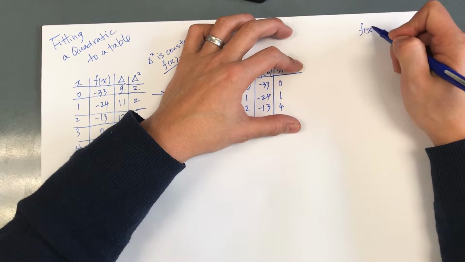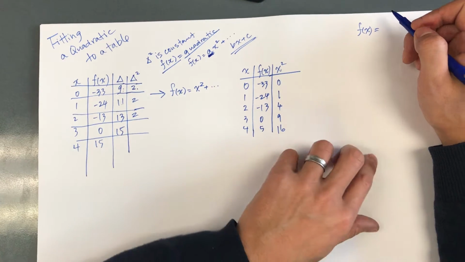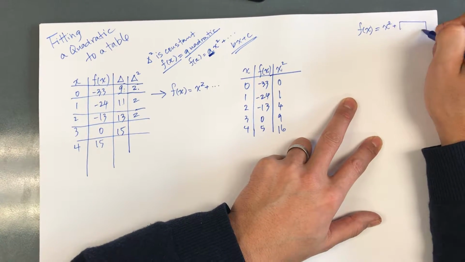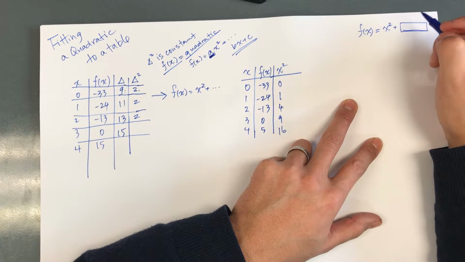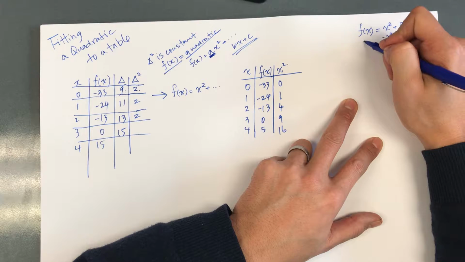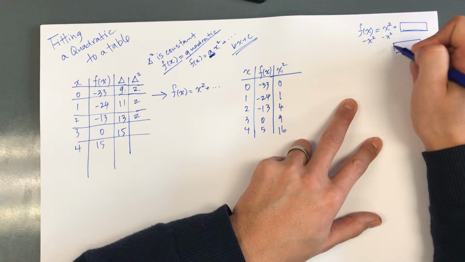So we know that f of x, or the quadratic function that's going to fit this table, is going to be x squared plus something, right? That something, if you subtract x squared from both sides, we're going to be able to find that something, right?